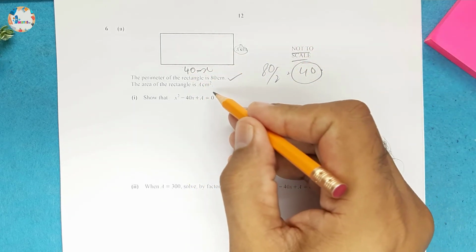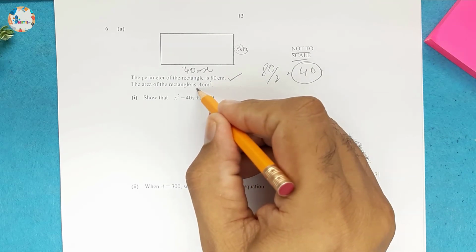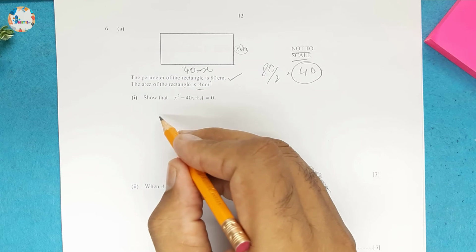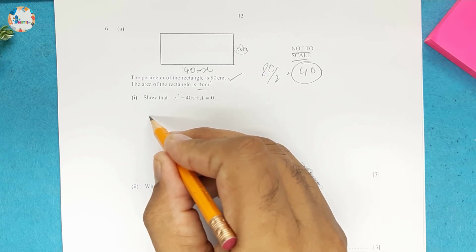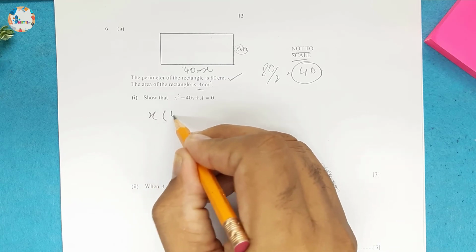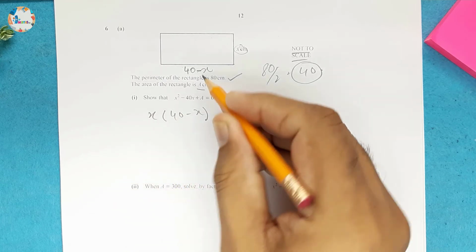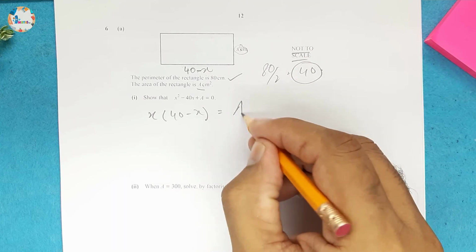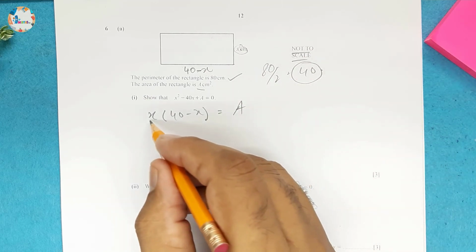Now they are saying the area of the rectangle is A. So the area of a rectangle will be x into 40 minus x. This multiplied by this will be equal to the area. So now we can multiply this.